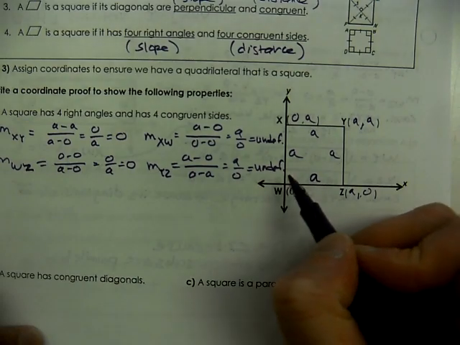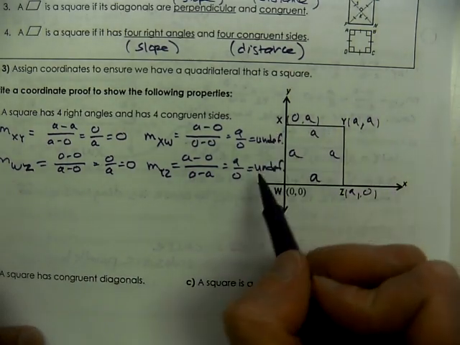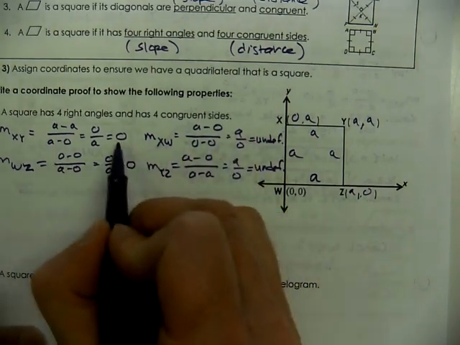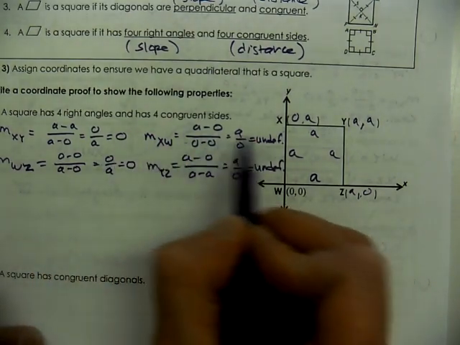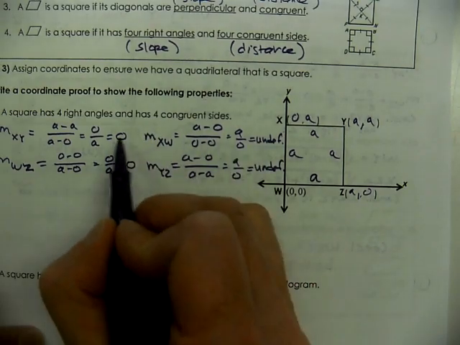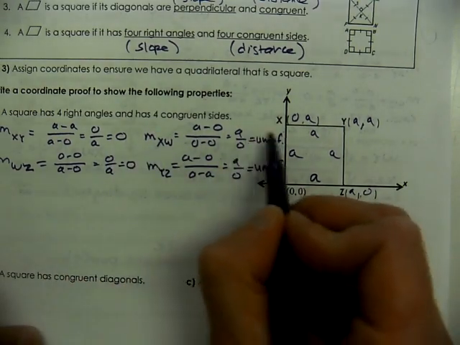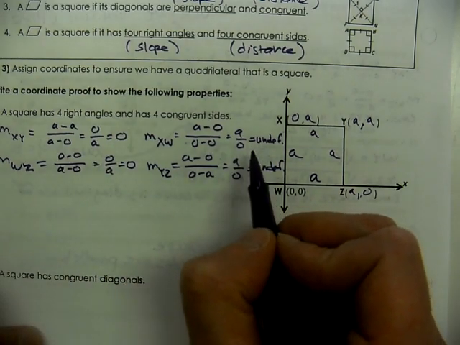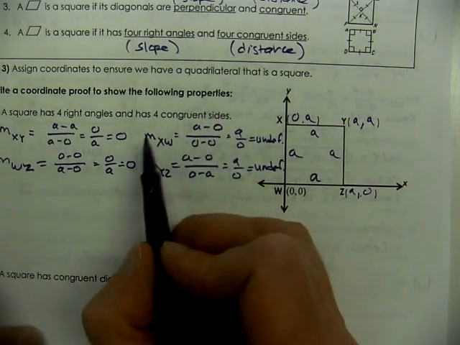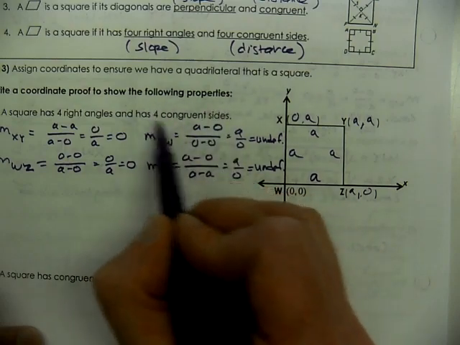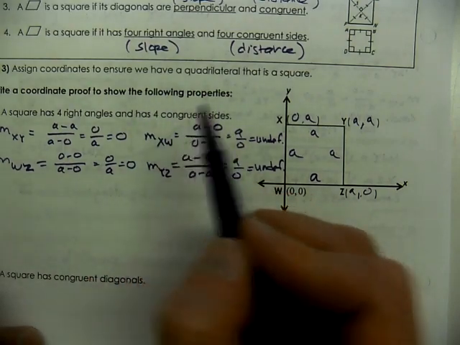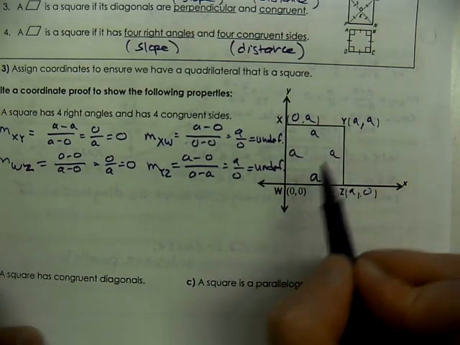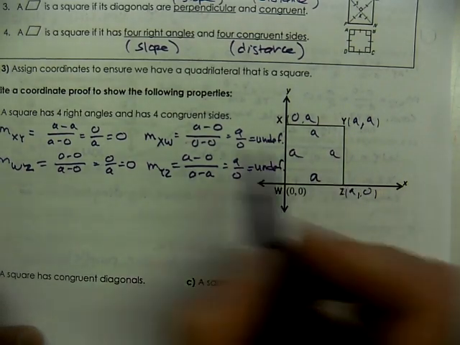So we saw this pattern earlier with the rectangle. Opposite sides are parallel. Adjacent sides have slopes. Well, we can't look at the opposite reciprocal. We have to memorize that horizontal lines with slope 0 and vertical lines with undefined slope are perpendicular to each other. So yes, we do know that we have 4 right angles. Before we write the conclusion, we also want to show that it has 4 congruent sides. And because this is horizontal, we could use the distance formula, or we could just do a subtraction problem, and that's what I'm going to do here.